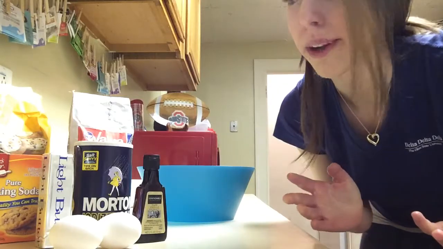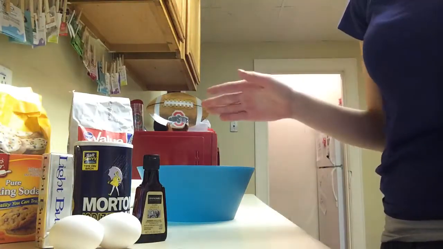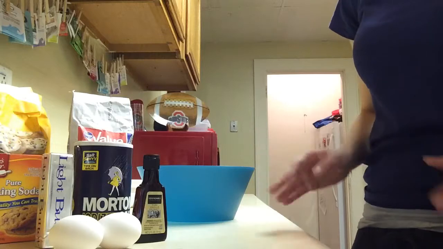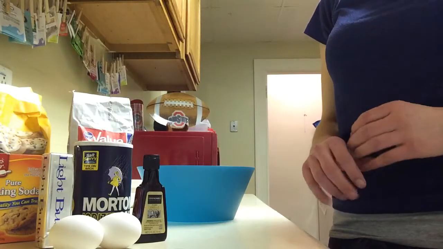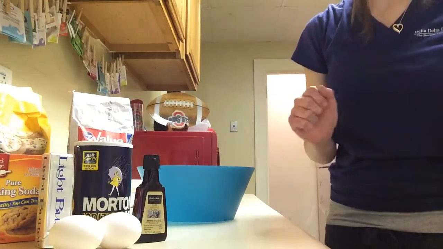First of all, I'd like to point out the sanitation of the kitchen. The space is clear, it has been disinfected, and all perishable items have been kept in appropriate containers and out of the temperature zone to avoid contamination and temperature abuse. So let's get to it.